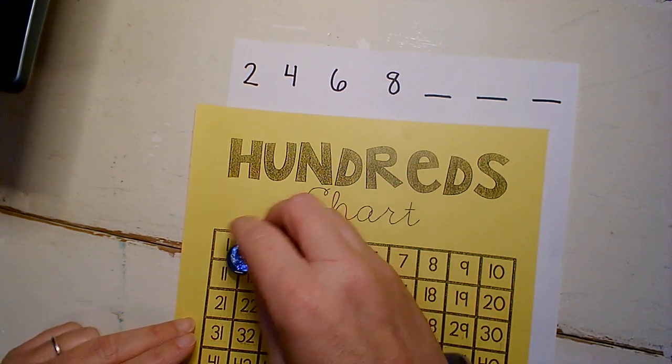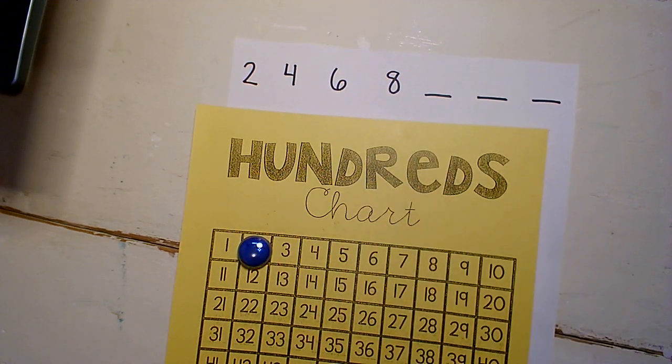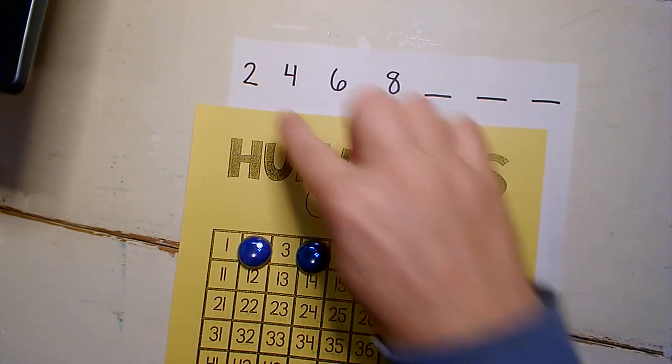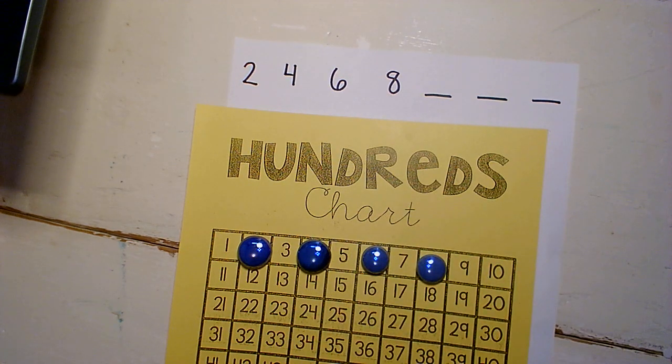So I'm going to put gems on the numbers that are here just so I can keep track. So there's a 2 on my pattern. Then there's a 4. So I'll put the next gem on 4. Then I'll put the next gem on 6. And I'll put the next gem on 8. So all I'm doing is looking at these numbers and covering them with a gem.